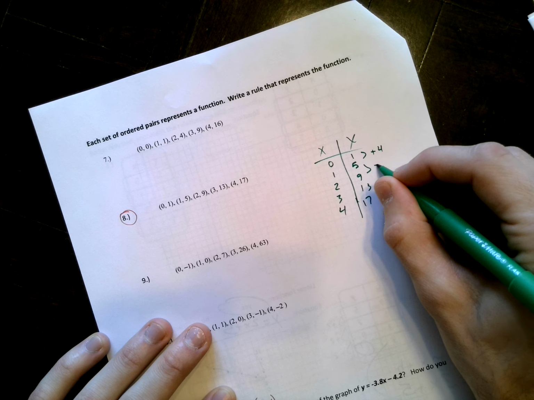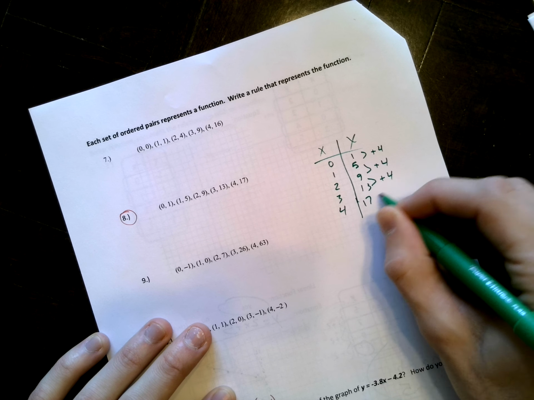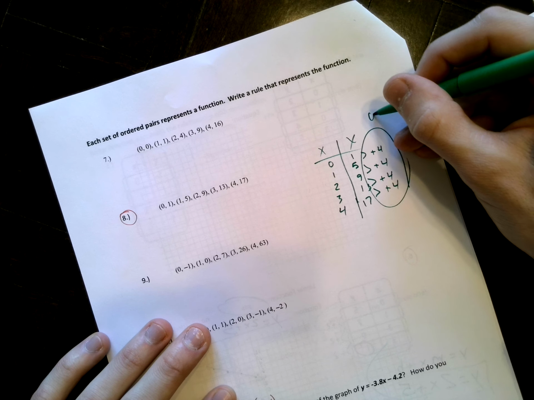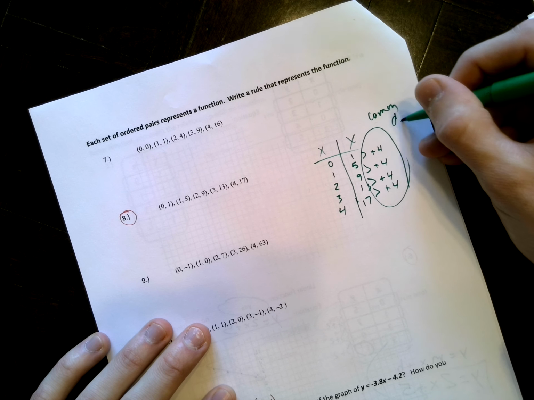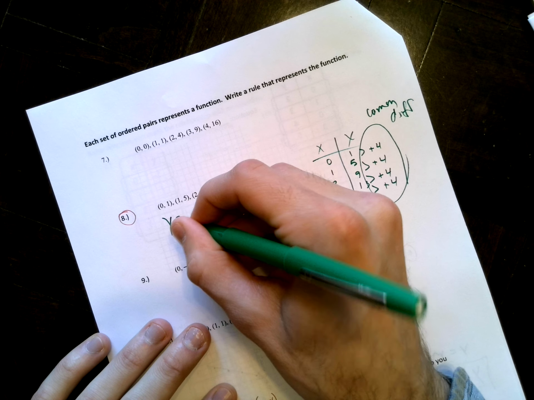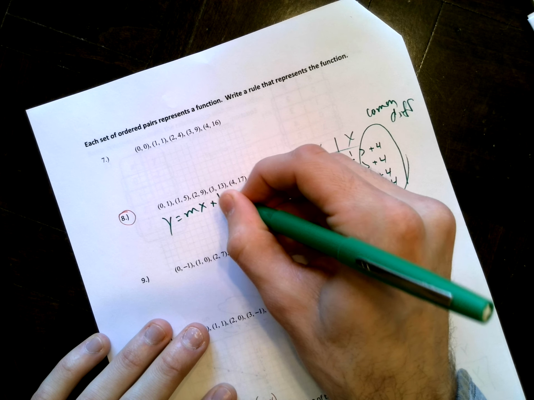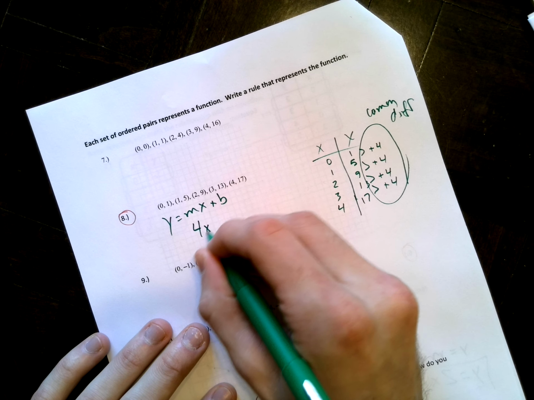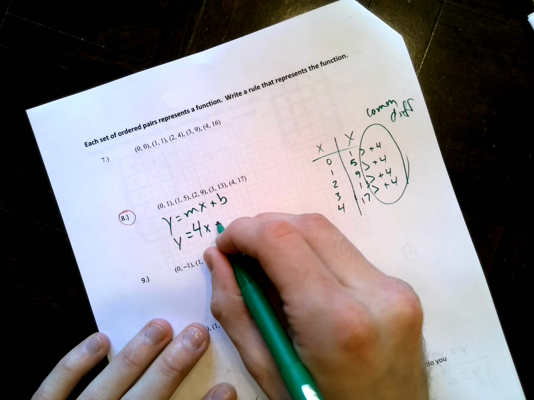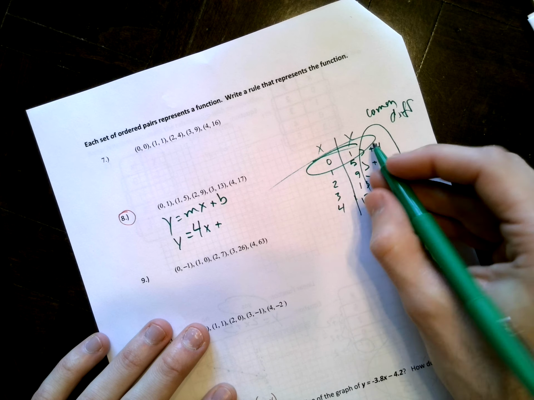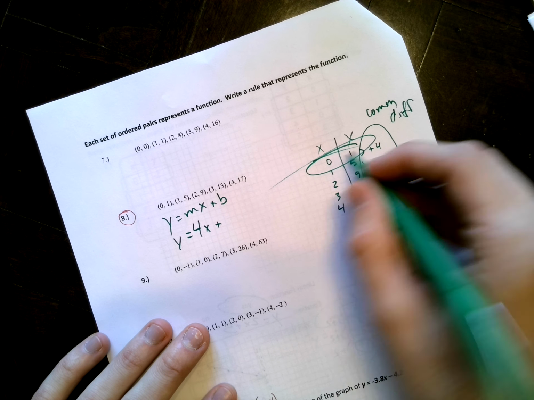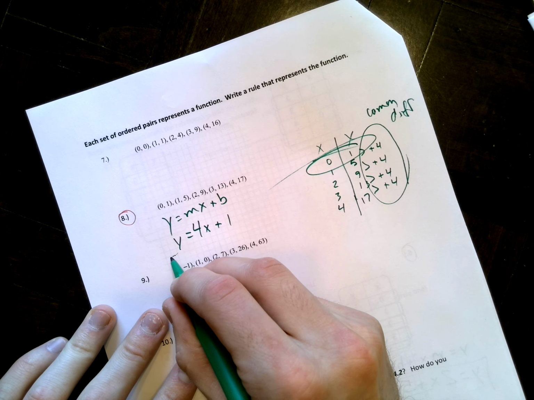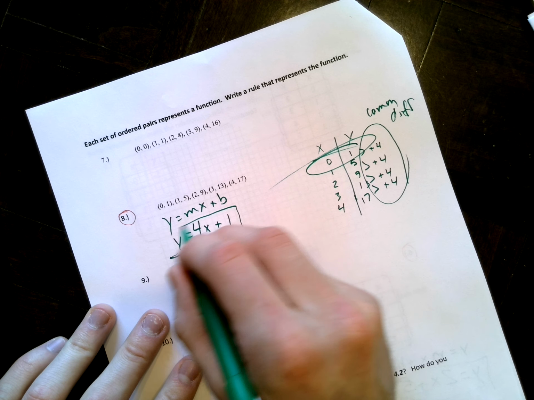Plus 4, plus 4. Oop, it's looking good for us here. And those are all plus 4. I see we have a common difference. That is always a good sign. I'm thinking my y equals mx plus b. Common difference is my m. That's going to be 4x. Y equals 4x plus, and that y-intercept, when x is 0, y is 1. Plug that one right in there. And we're done.